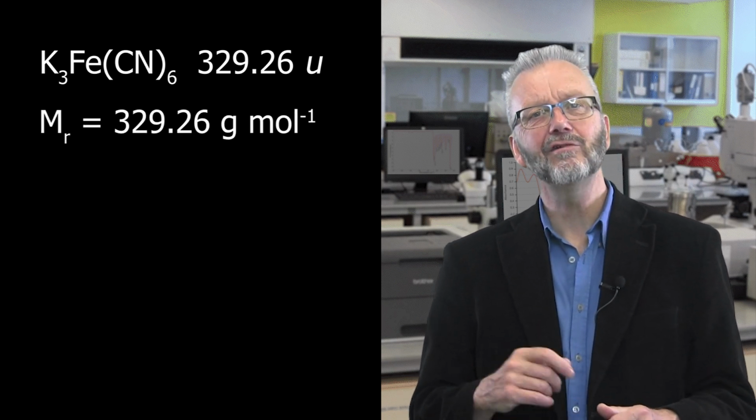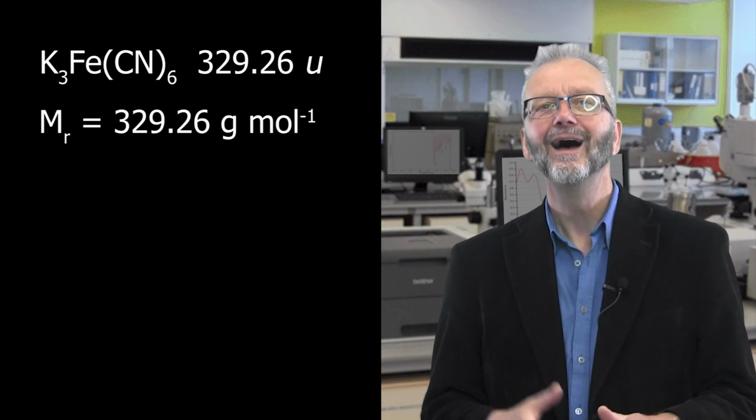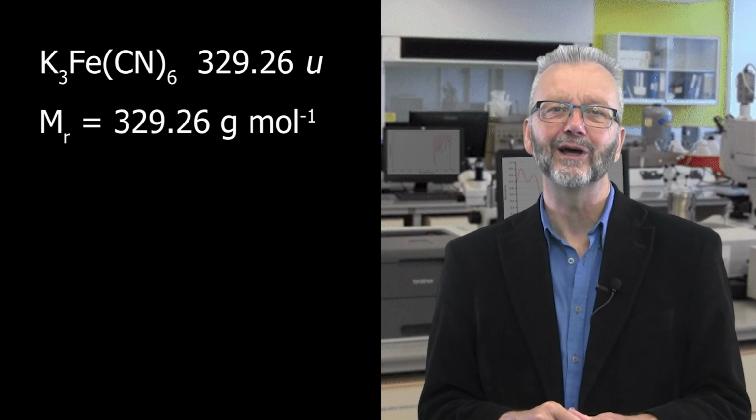The first thing that we need to do is to calculate how much of the solid we will need to weigh out. So here's the formula for the compound, along with its molecular mass. Hence, 1 molecular mass gram equivalent, 1 mole, will have a mass of exactly the same numbers, but in grams. If you need a refresher on the definition of the mole, I'll put a link in the description below.